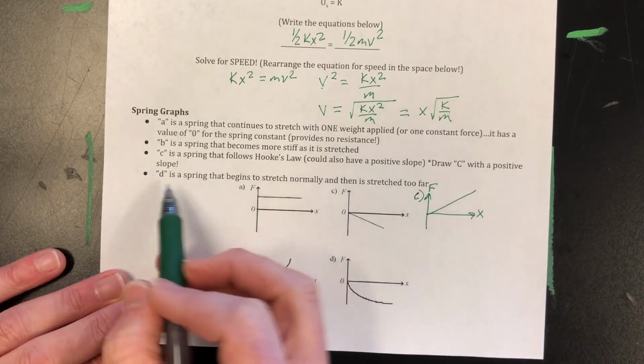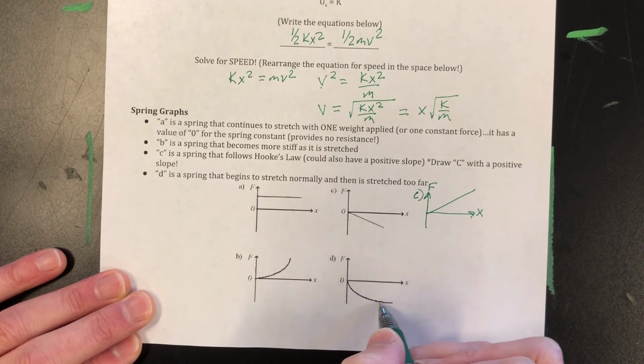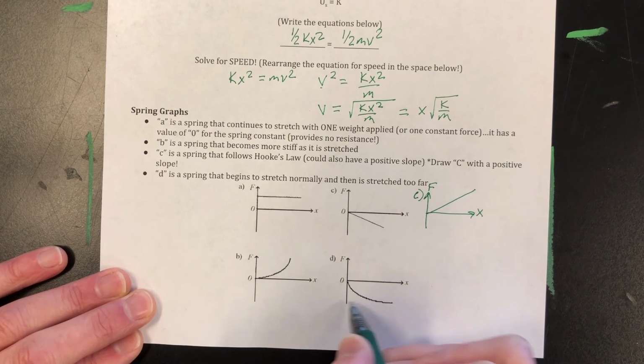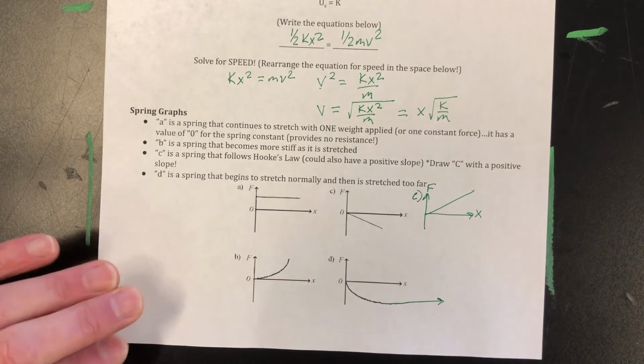Then finally, the last one is a spring that begins to stretch normally, and then it's stretched too far, and when it gets stretched too far, all it does is it loses that springiness to it, and you just have one force that's able to stretch it out into infinity. And that is the second page. Let's go ahead and take a look at the third page.